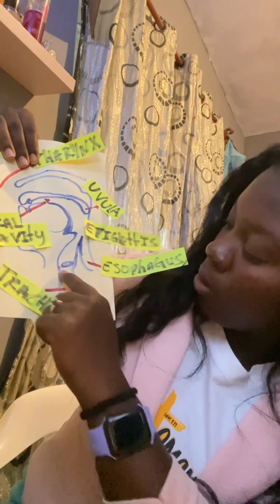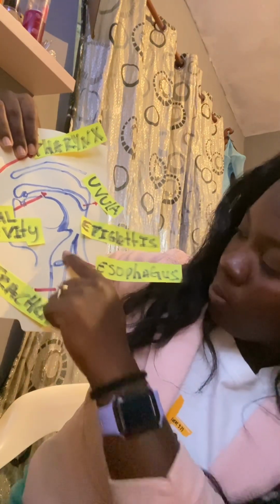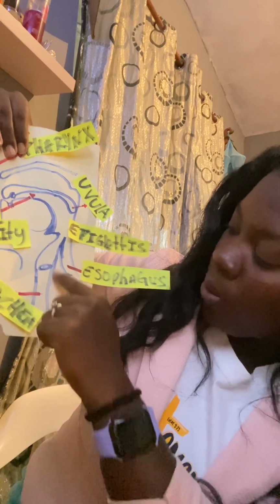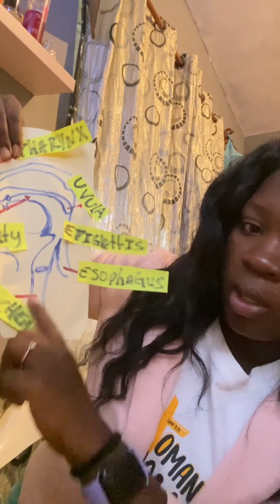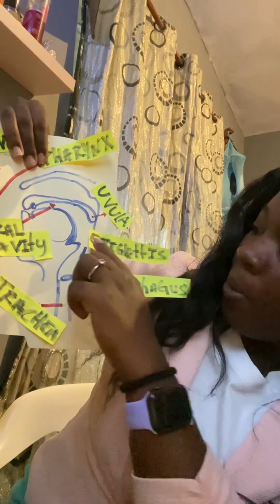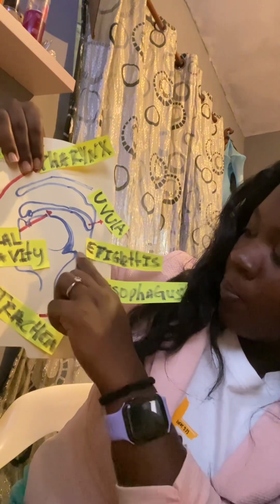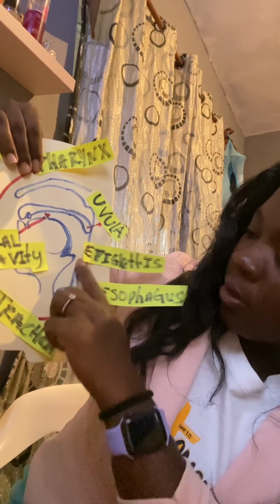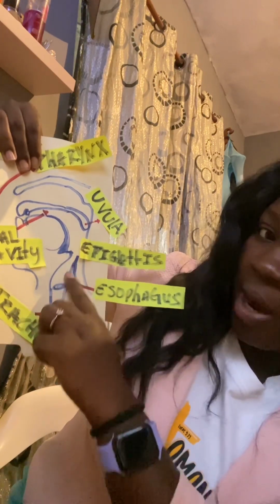We can see very well. Over here is the esophagus. So the food goes over here, and over here the air. You see? So the epiglottis is situated over here and serves as a protector of the larynx, right?